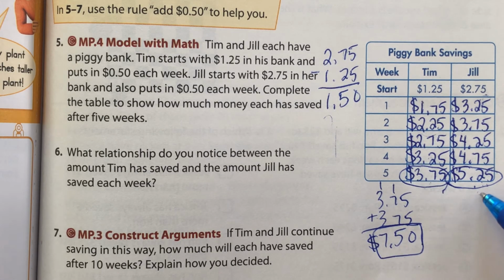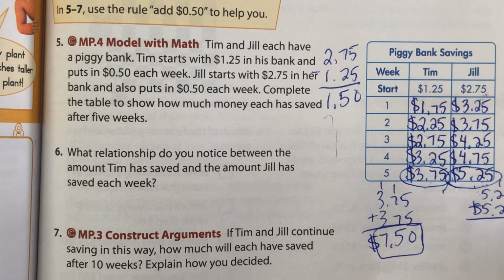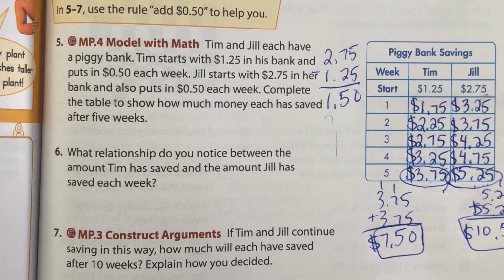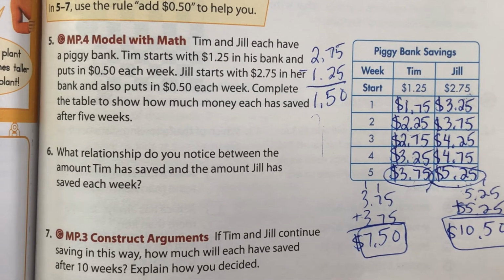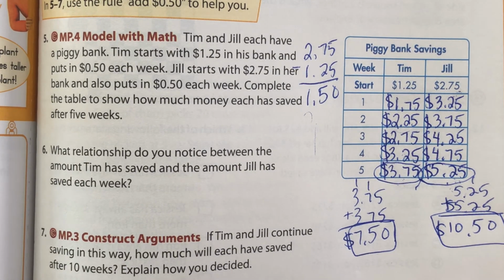Same thing if we do it for Jill. 525 plus 525. We end up getting 1050 for Jill. All right, so all of this is really just about patterns and making sure that you're doing your math properly.